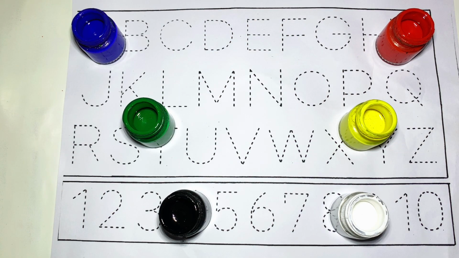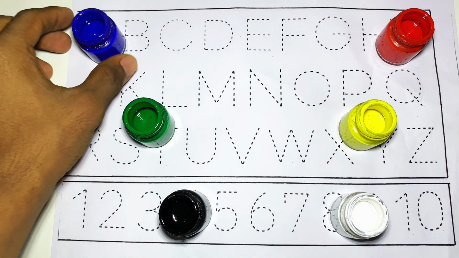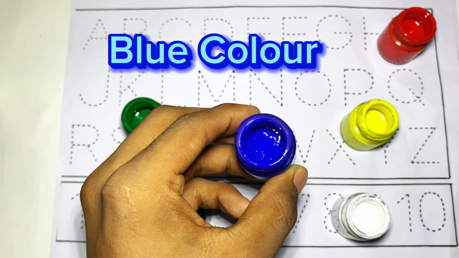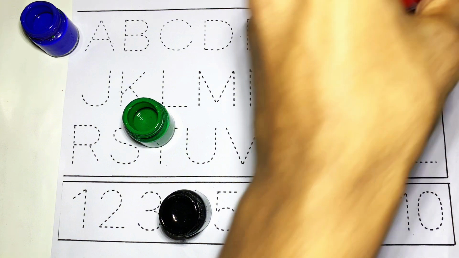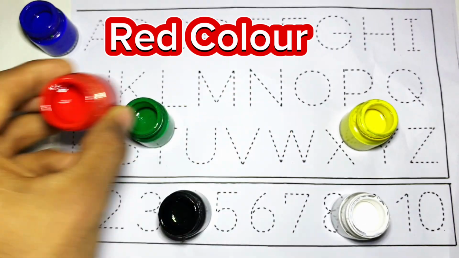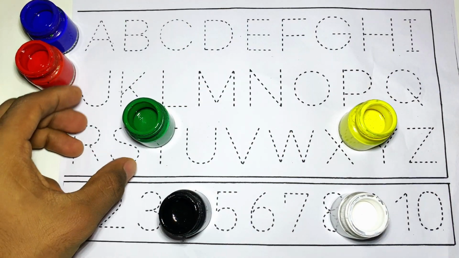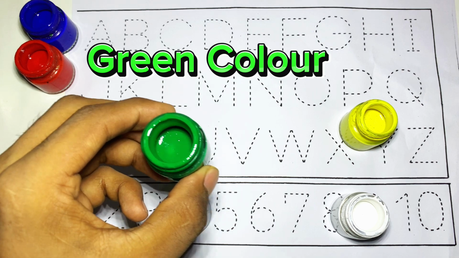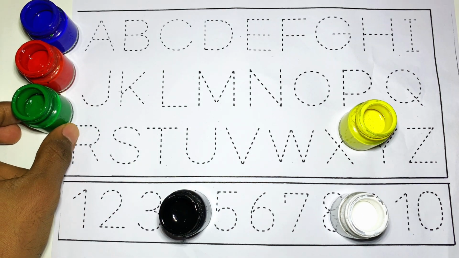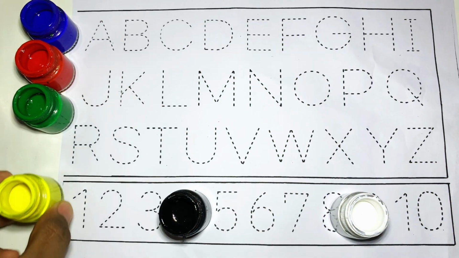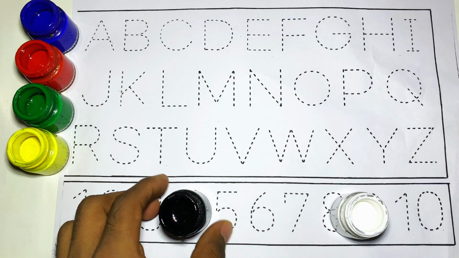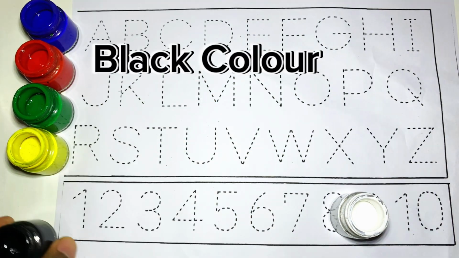Today learn alphabets and numbers. Kids, colors name. Blue color, blue color. Red color, red color. Green color, green color. Yellow color, yellow color. Black color, black color.